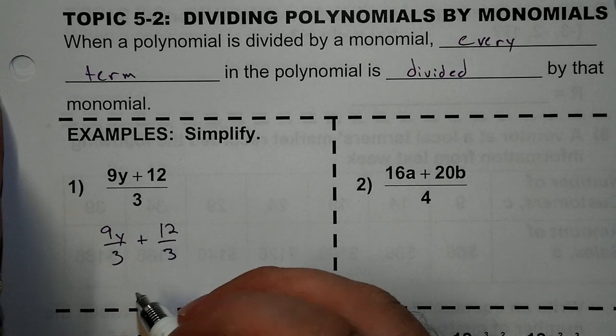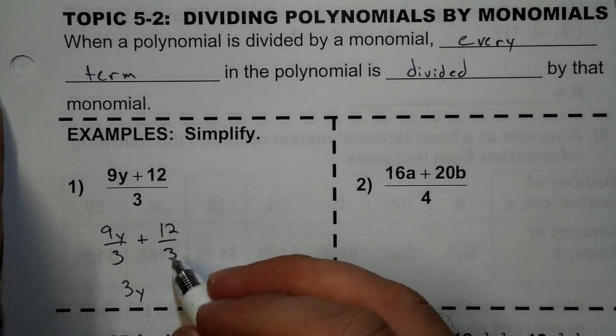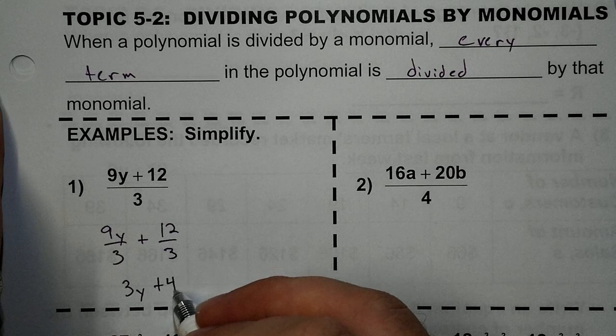9 divided by 3 is 3. There's still a y, so that's going to be 3y. 12 divided by 3 is 4, so 3y plus 4.